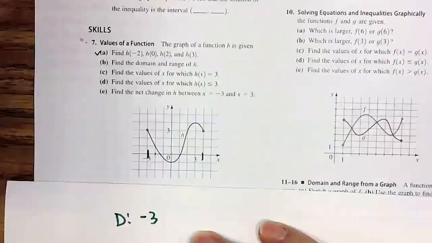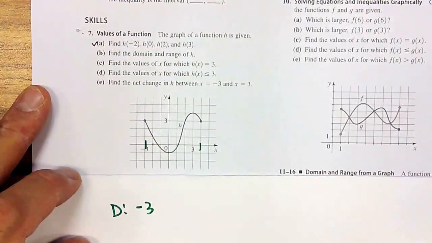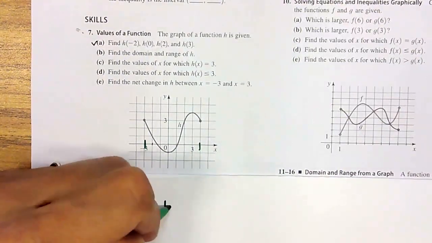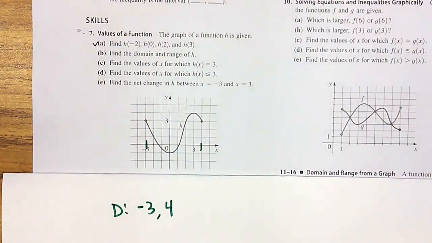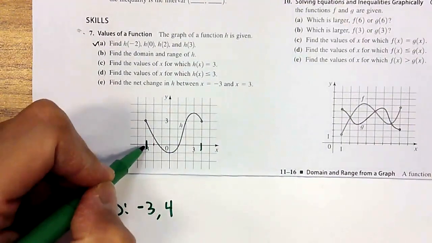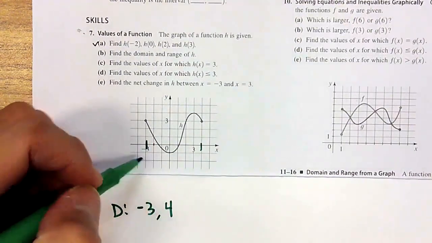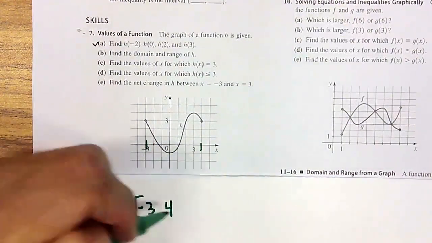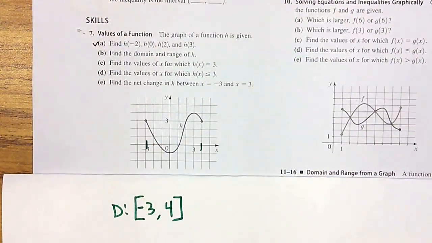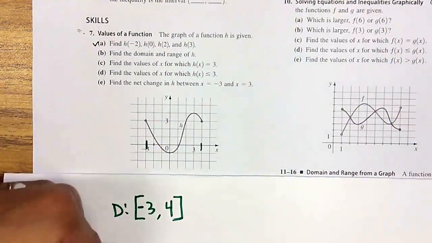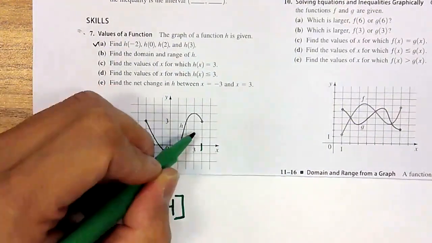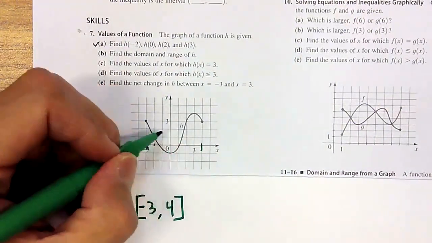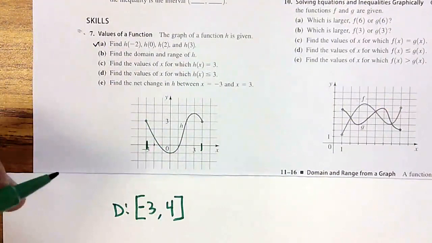Oh, you guys can't see that. Yeah, start off at negative 3 and go to 4, right? Do you include negative 3 and 4? Yes. So you bracket that. If it was an open circle anywhere at the ends, then it would be a parentheses, right?